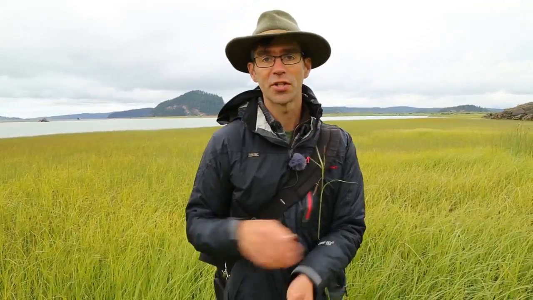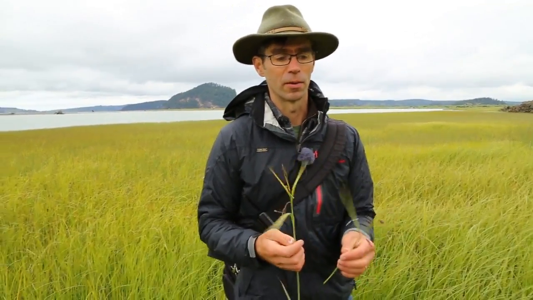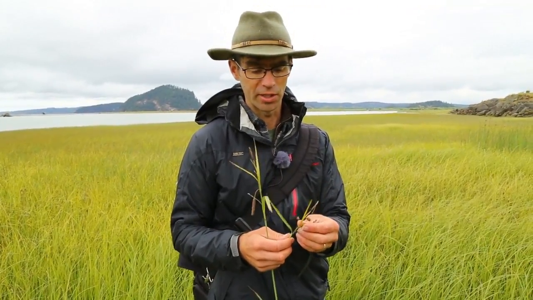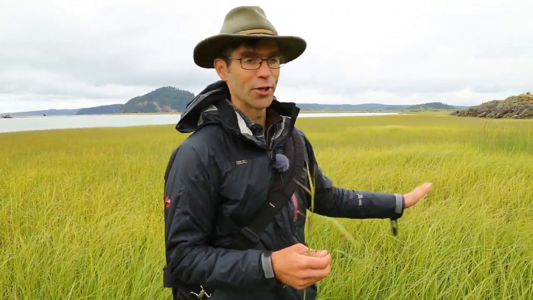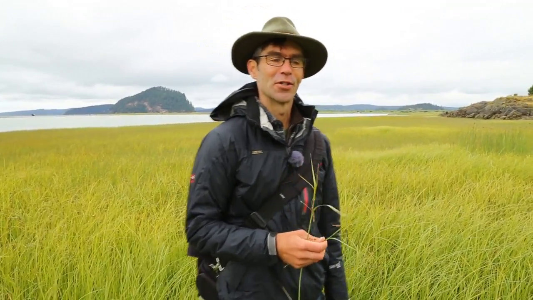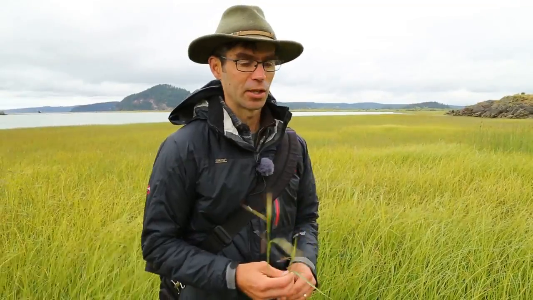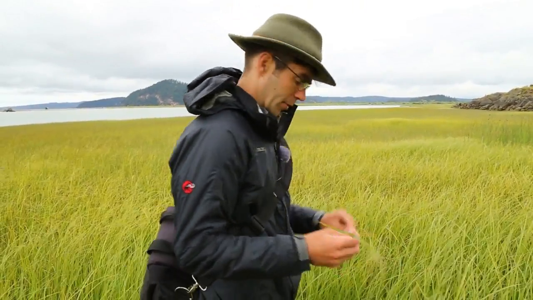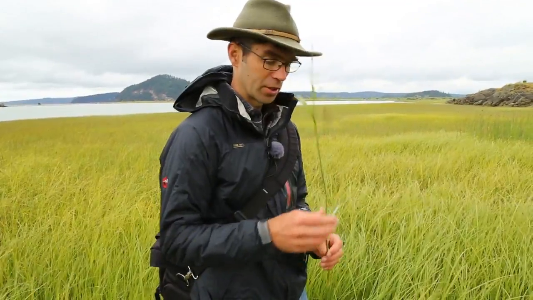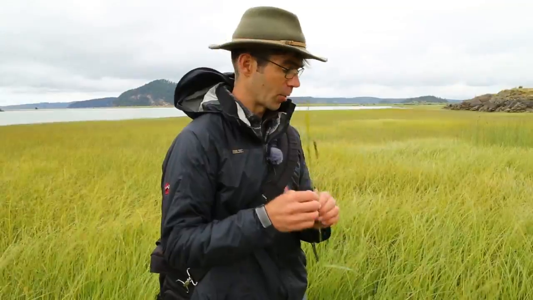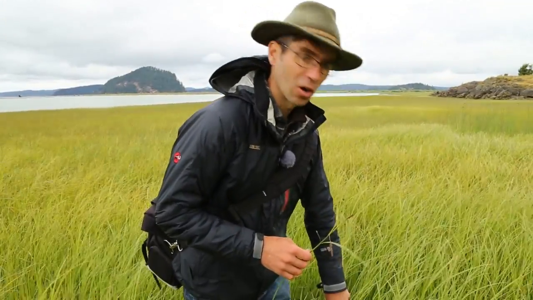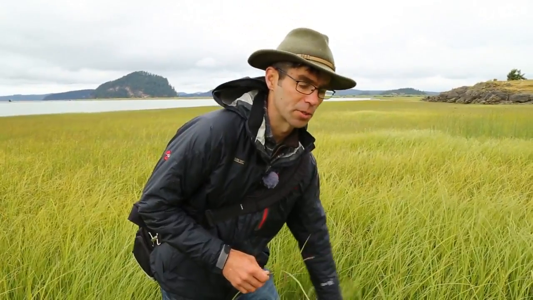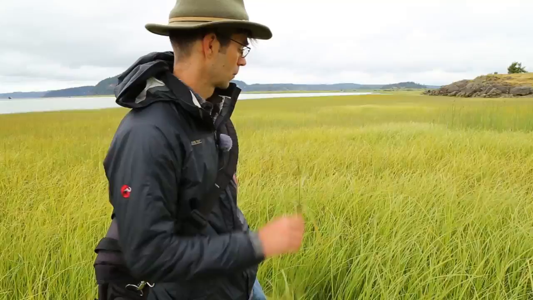This is the only sedge that grows in brackish water, so it can tolerate a little bit of salt inundation. So if you're in a salt marsh and you see a sedge, it's probably Carex lyngbyei. You know, it's got that triangular or edgy stem. It's not sharp at all. The leaves, on the other hand, are a little bit sharp, but not as sharp as the Carex obnupta, the slough sedge.